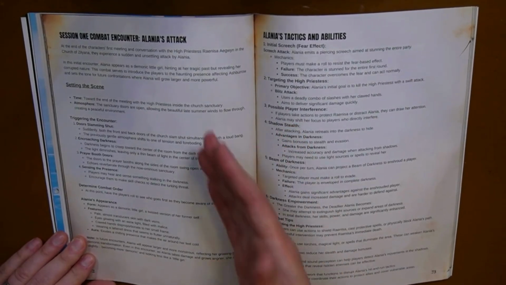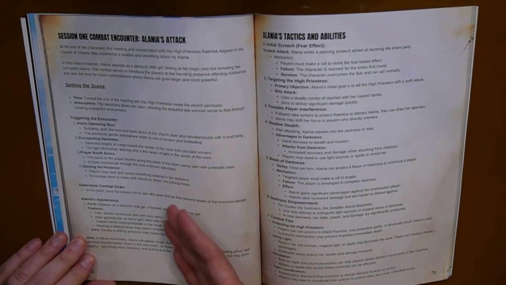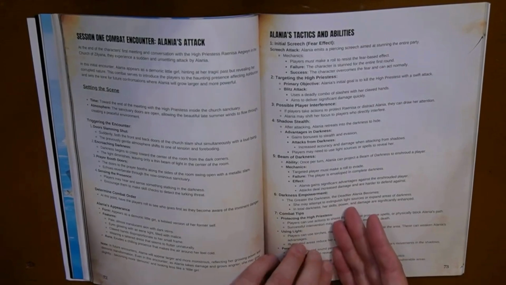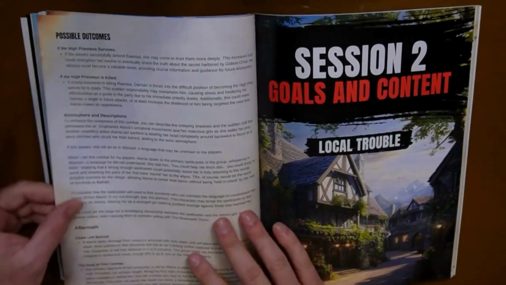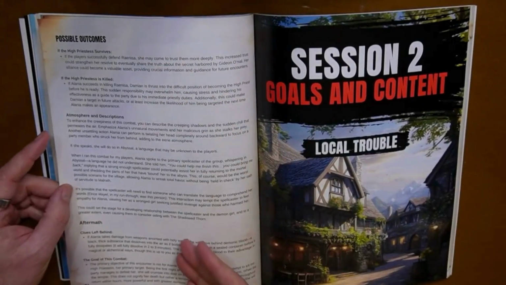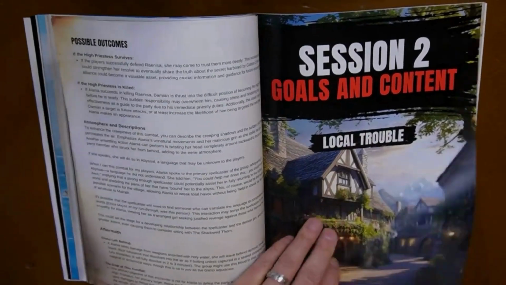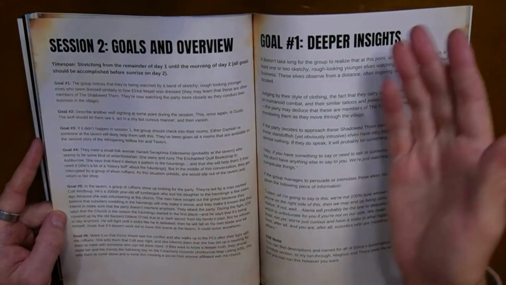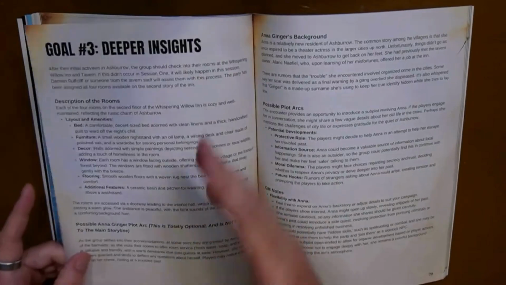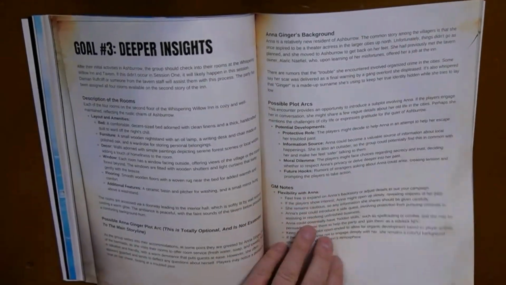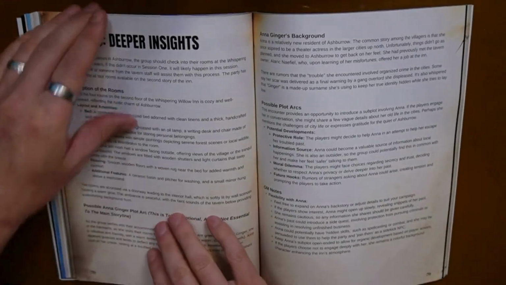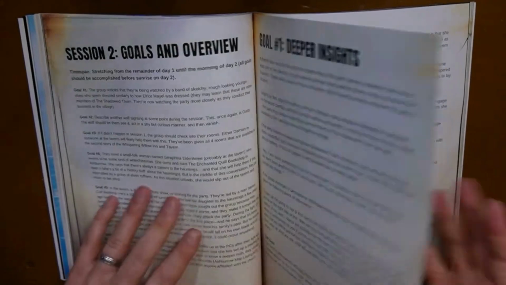She attacks the party. We have setting the scene. I've described kind of what happens to set the mood. And then we have her combat tactics and abilities here, right? And then the possible outcomes of the combat. And then boom, we're ready for session 2. And I lay session 2 out in the same way. I start with the goals, and then I include everything needed in the following pages to help accomplish those goals, right? So as a GM, you could just flip through this, go from front to back, and run the campaign.